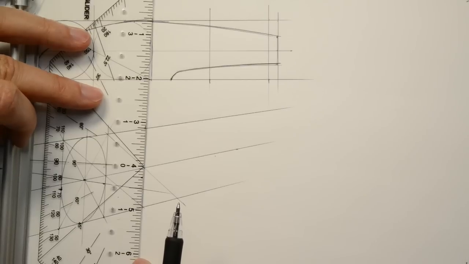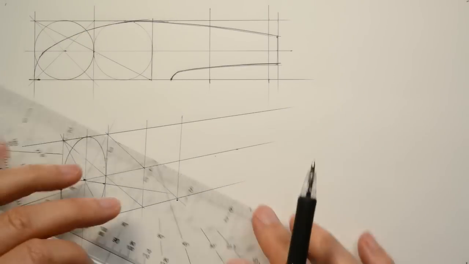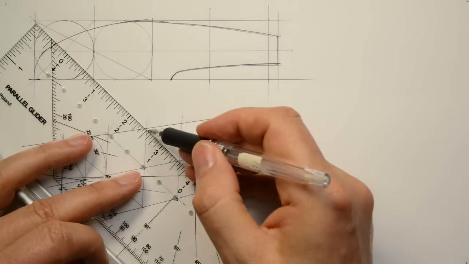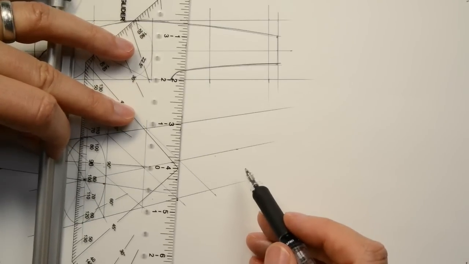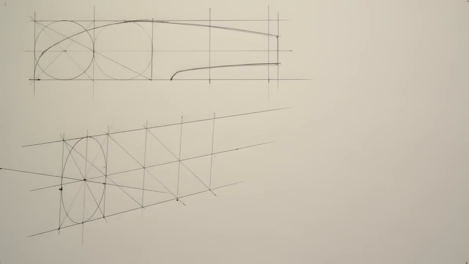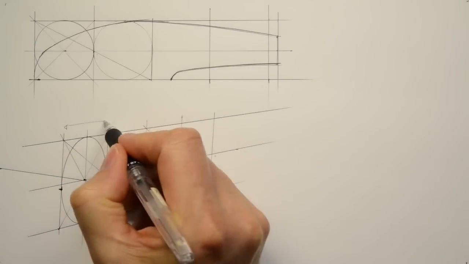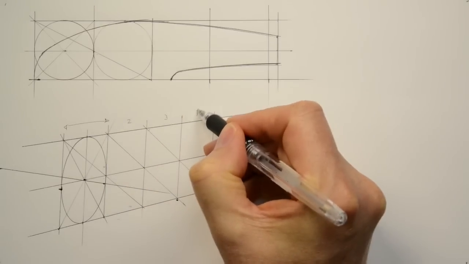And what I need is 4 squares, foreshortened in perspective. Okay, and find my vertical again. Back over to here. Okay, there we've got it. There's 1 square, and then 2, 3, 4.